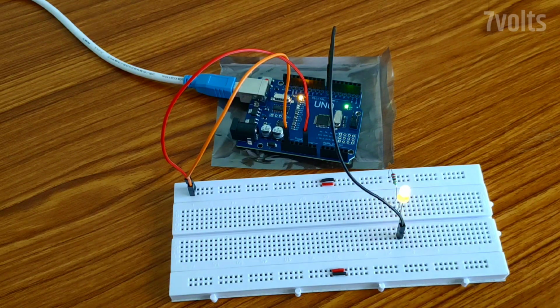This was the demonstration of a simple LED blink using registers and bitwise operators.